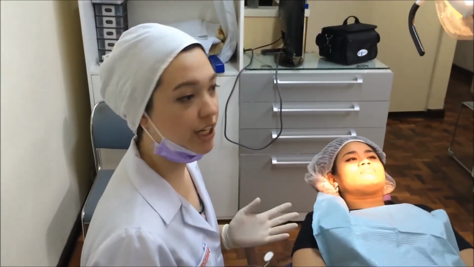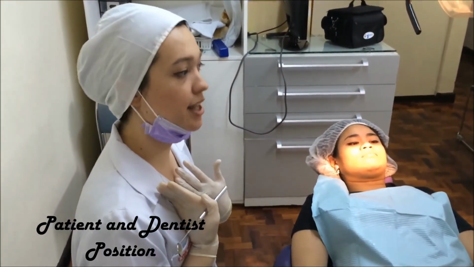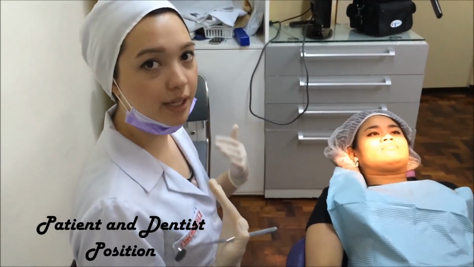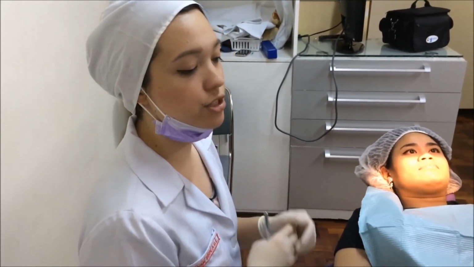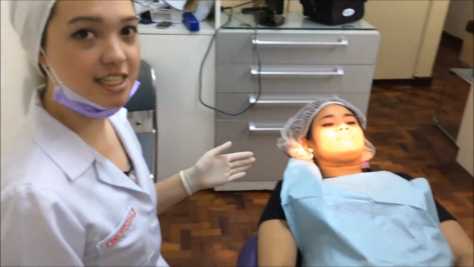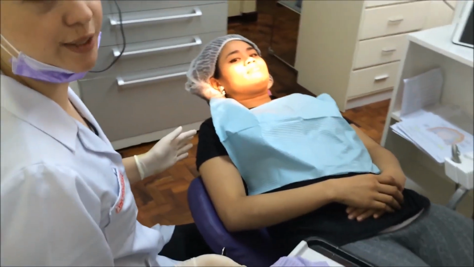Hello, we are about to demonstrate to you the proper positioning of the patient and the dentist. For me, I am at the 8 o'clock position because it is an appropriate position for the technique we are about to demonstrate, which is the superperiosteal. And as you can see, the patient is in a supine position.